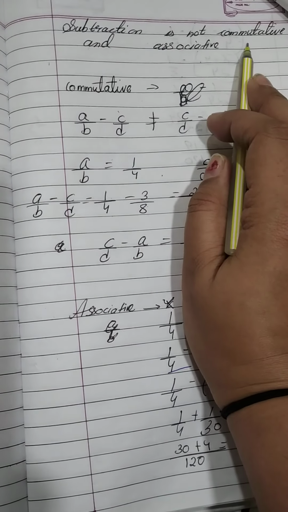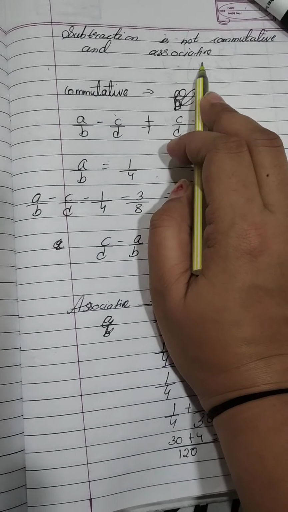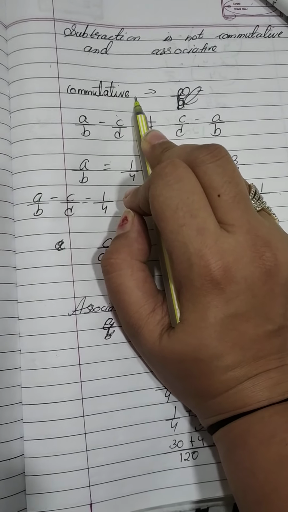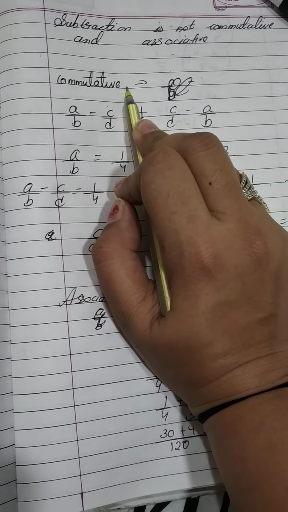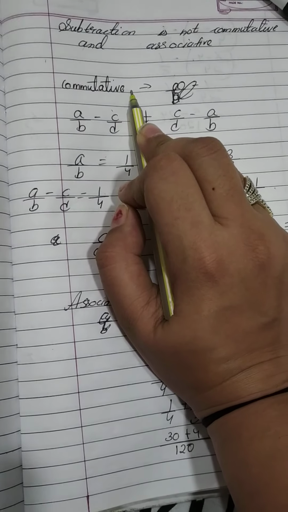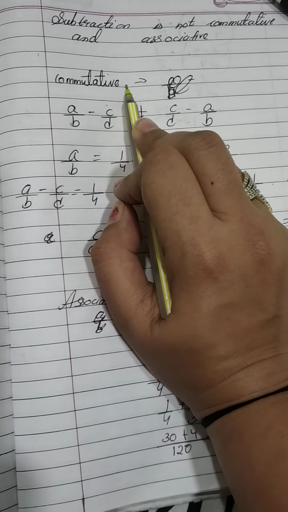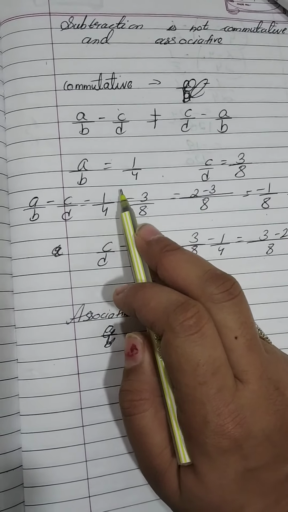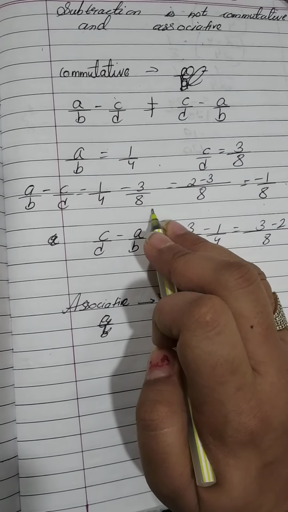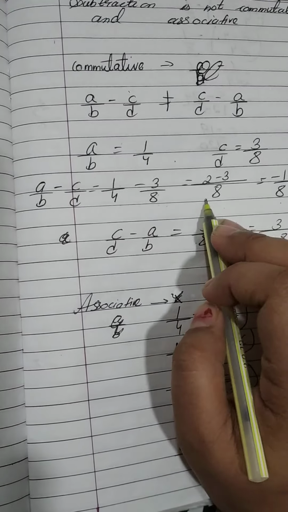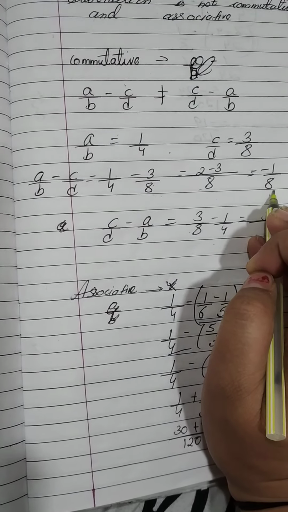Neither the commutative property will hold nor the associative. Coming to commutative, that means I cannot subtract the two numbers in any order. It has to be subtracted in the defined order only, whatever is given in the question. I can never change the order of subtraction. Like we see in the example, 1 upon 4 minus 3 upon 8. Right? I have taken two rational numbers, I am subtracting them. On subtracting, I got the answer minus 1 upon 8.